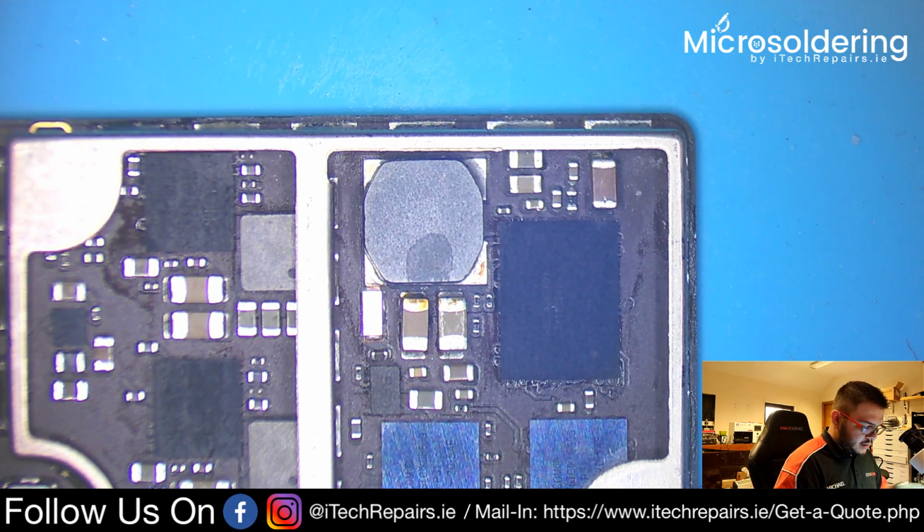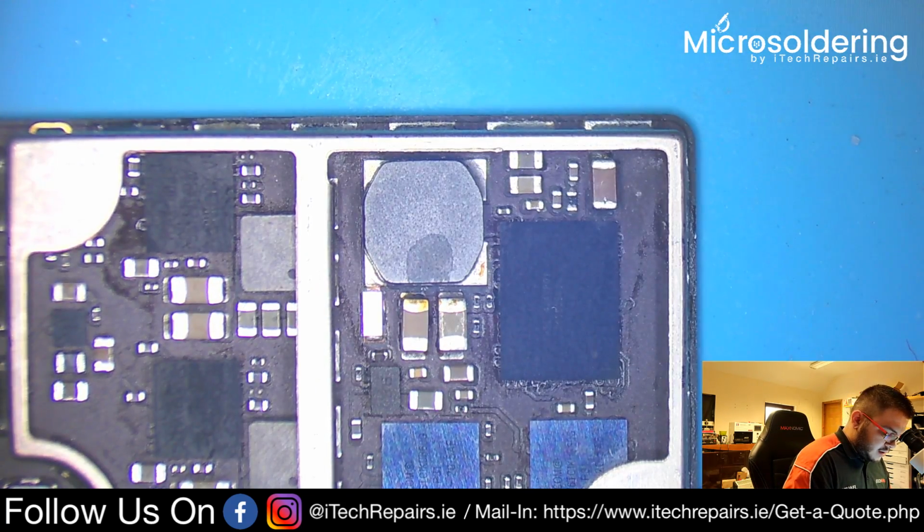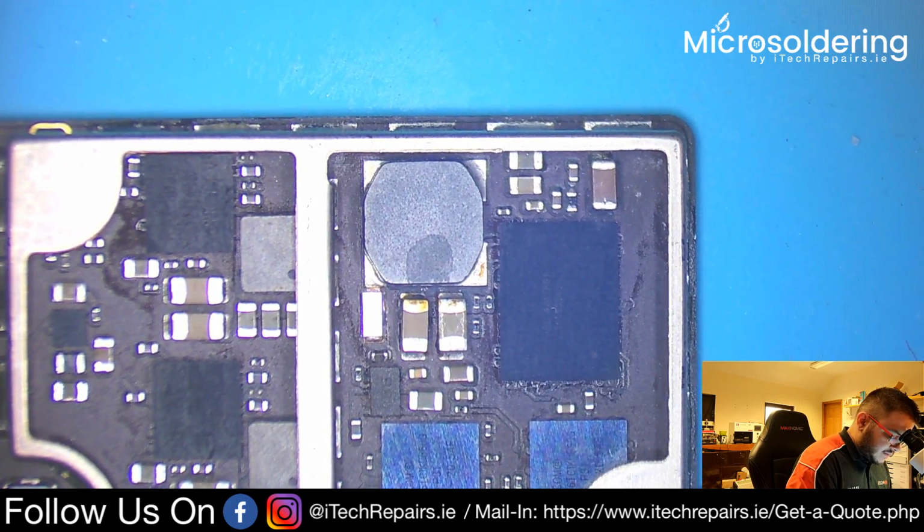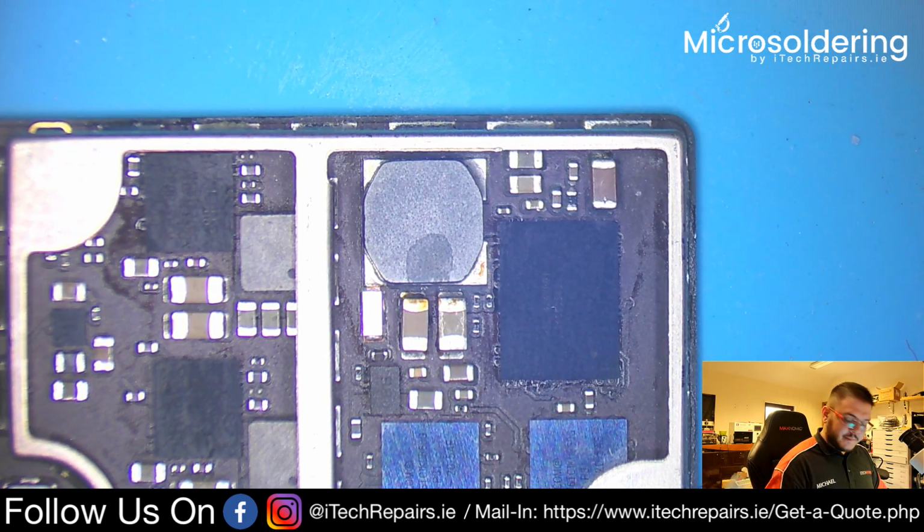Let me clean the shield as well, if I can, because that thing is very sticky.